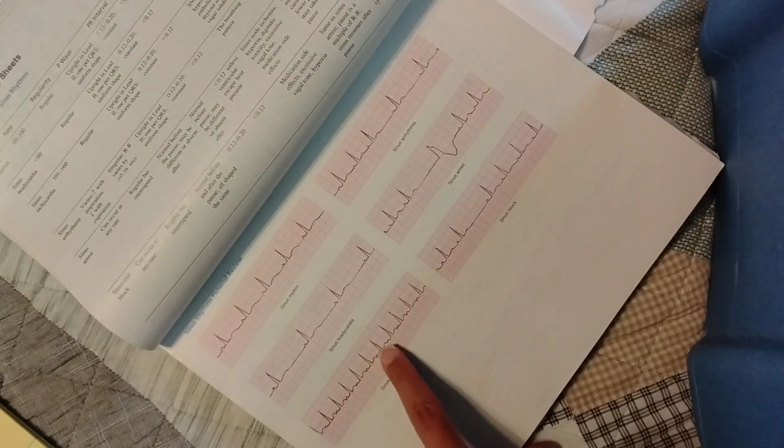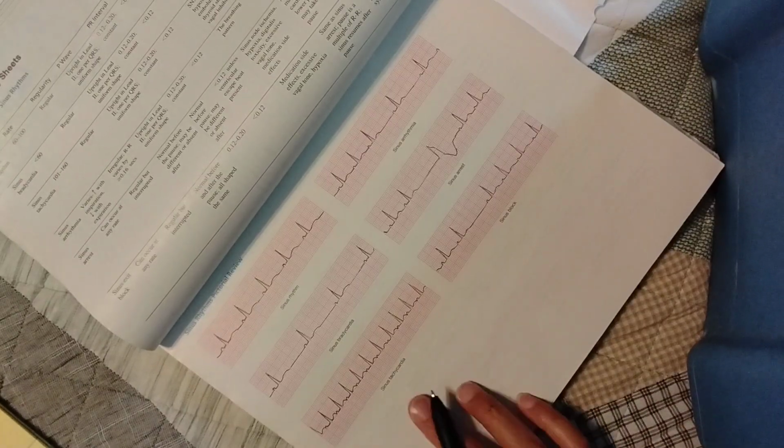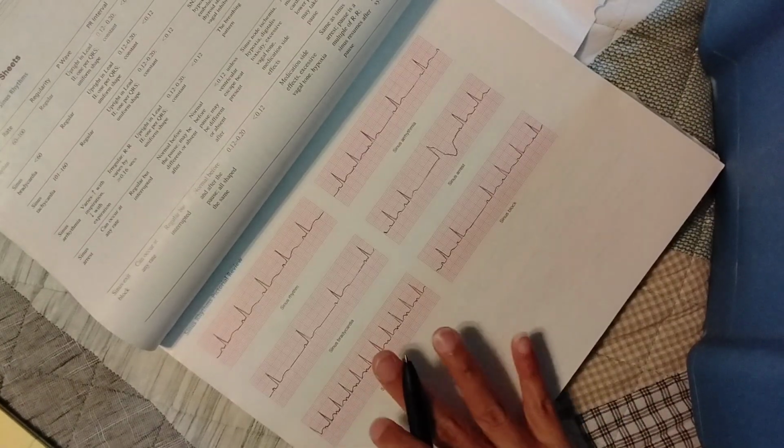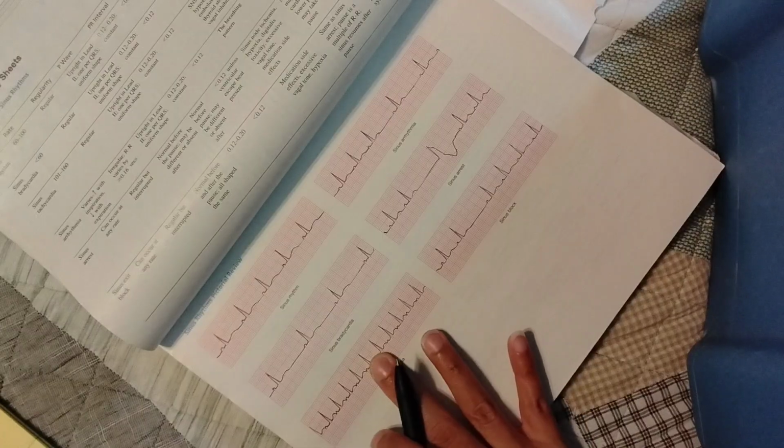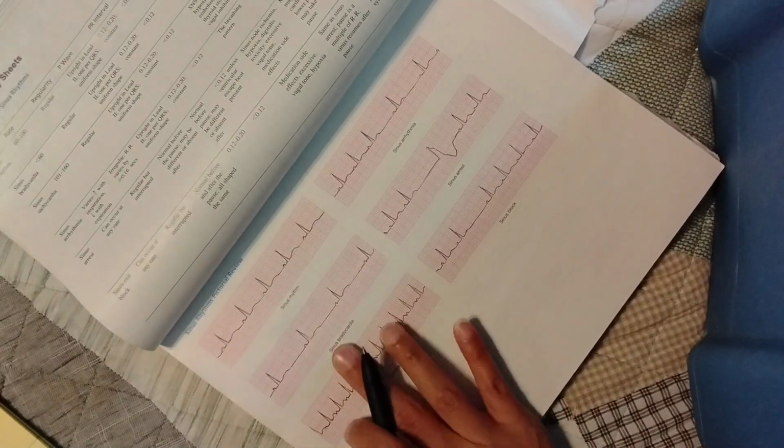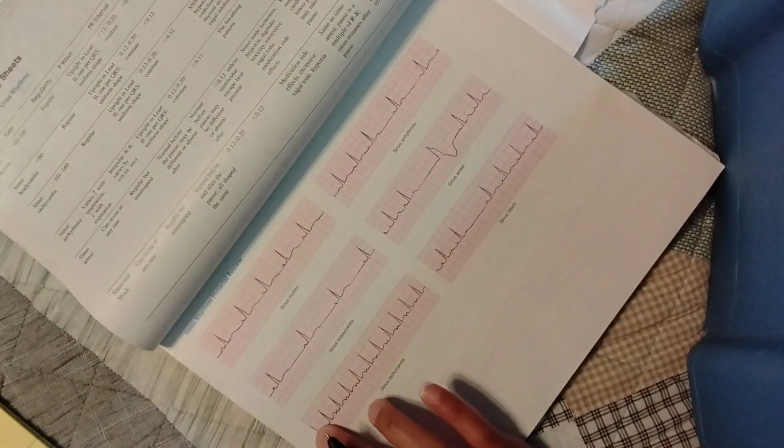Sinus tachycardia. I probably would not count this one in the end because it's not all the way, but let's count it together. 1, 2, 3, 4, 5, 6, 7, 8, 9, 10. Well, for the purpose of learning this, because 10 would still be 60 to 100, let's just add that little 1 in the end.